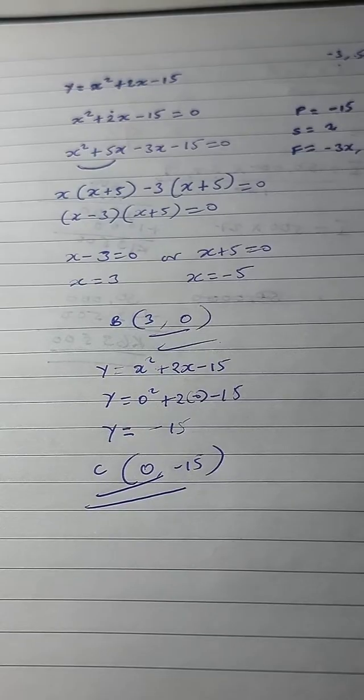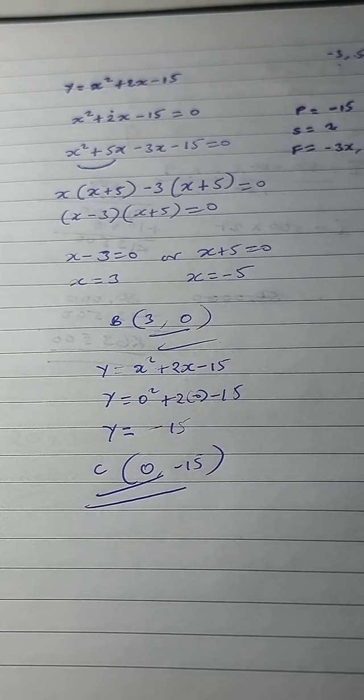Then we are finding the minimum value of y. How, sir? How, who? What do you mean how?